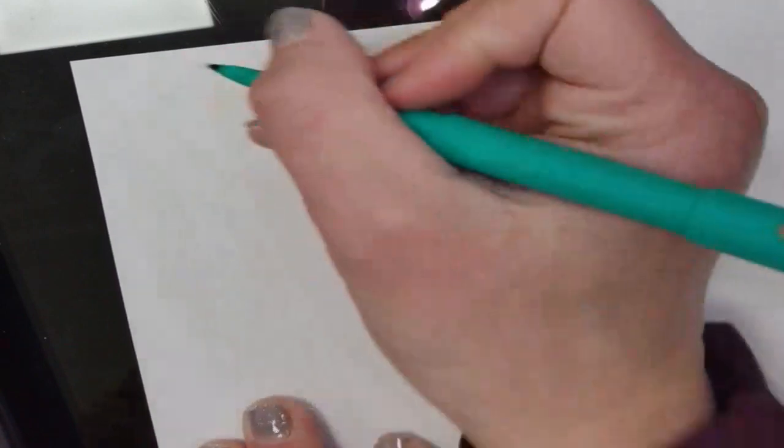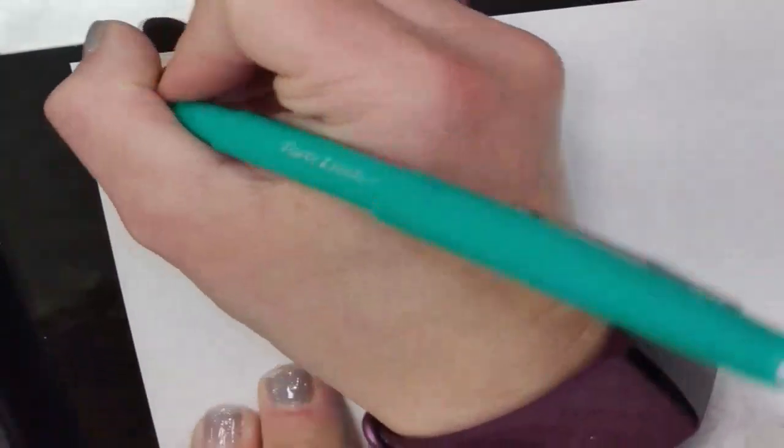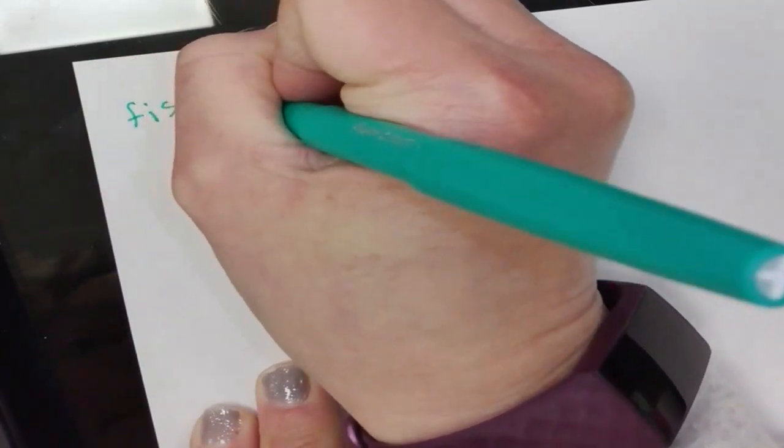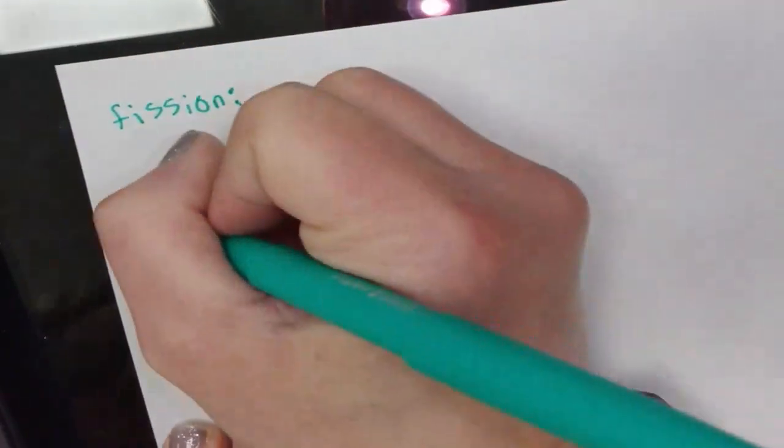So today's lesson is going to be on nuclear chemistry. When we talk about nuclear chemistry, we have two main types: we have fission and we have fusion.